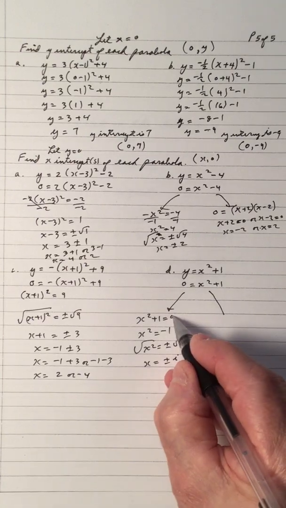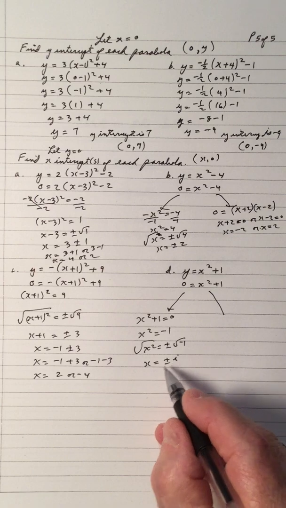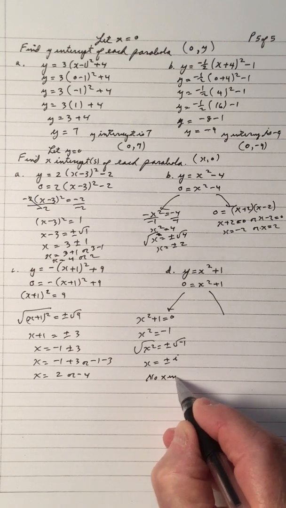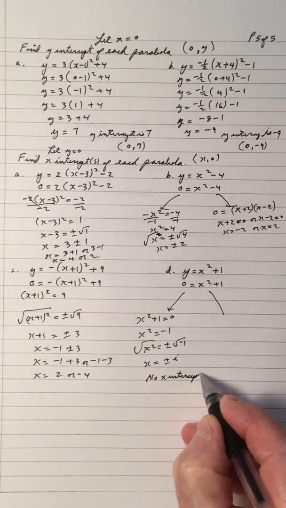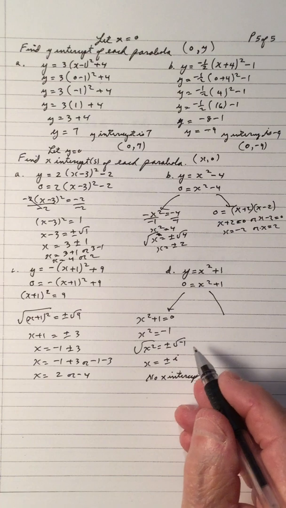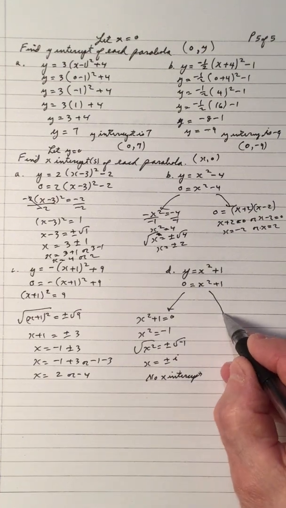I'll continue here. Because that's an imaginary number, what does that mean? That you have no x-intercepts. When you have an imaginary number while solving, you don't have any real numbers, so it doesn't cut the x-axis. And okay, that's another way.